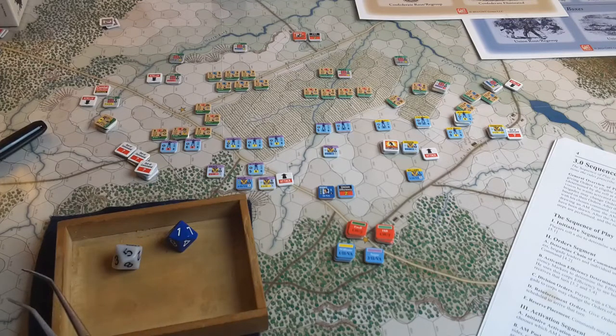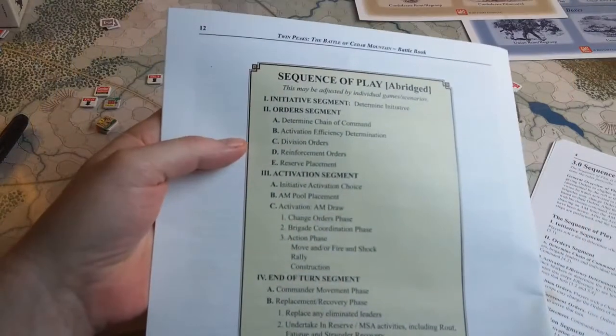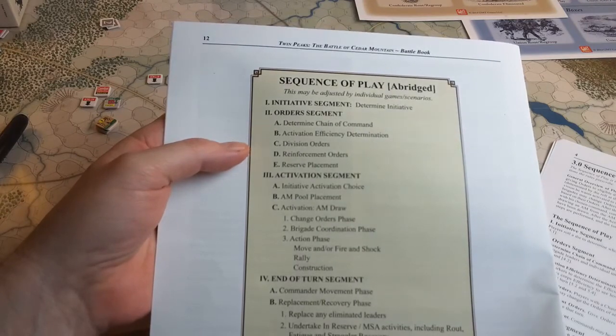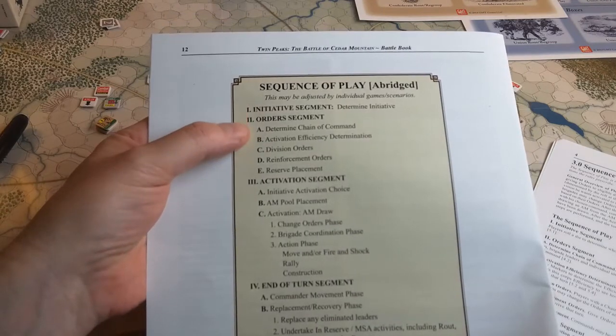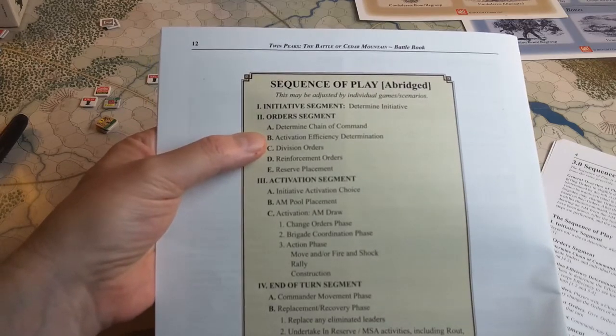After the initiative phase, it goes to the orders segment. I keep calling it initiative phase. It's the initiative segment. I'll probably show you right here. There's an abbreviated turn sequence right here on the back of one of the battle books. So you can see we just did the initiative segment. It goes to the orders segment. The first thing there is going to be determine the chain of command.